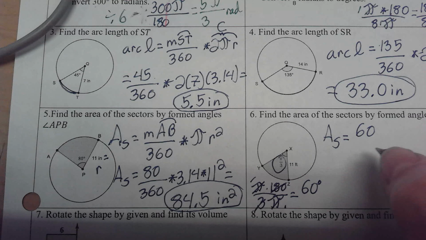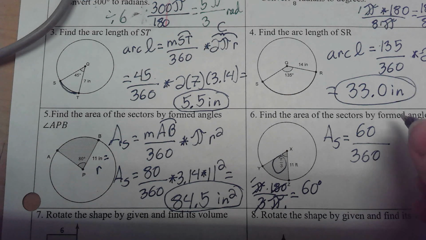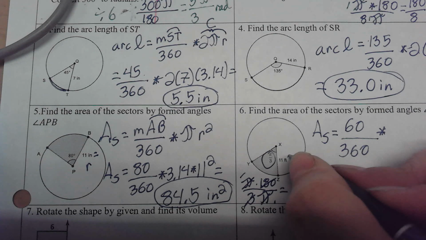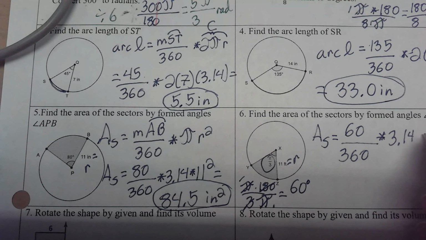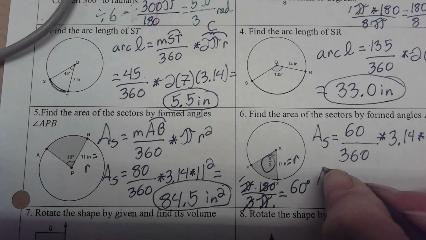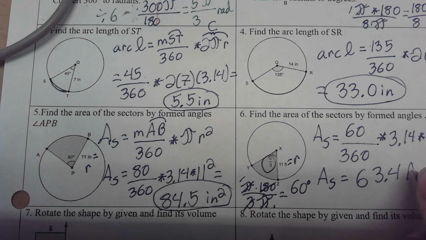Okay, so this is sector area, so it's going to be the measure of the arc. So we got it is 60 divided by 360 times the area of the circle. So remember, it's going to be 3.14 times the radius, which is 11 squared. So the area of the sector is going to be 63.4 feet squared.